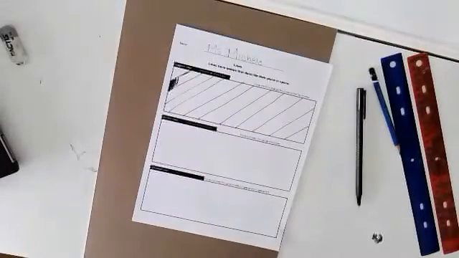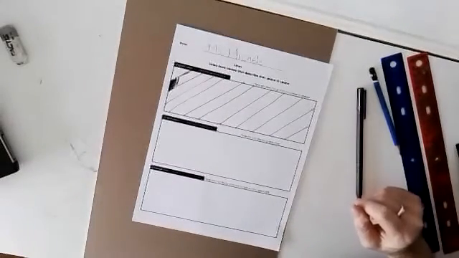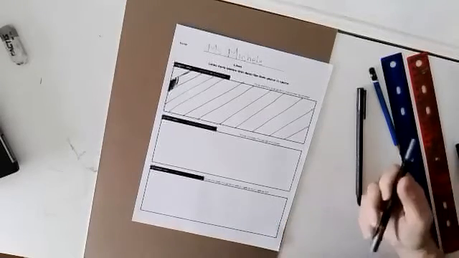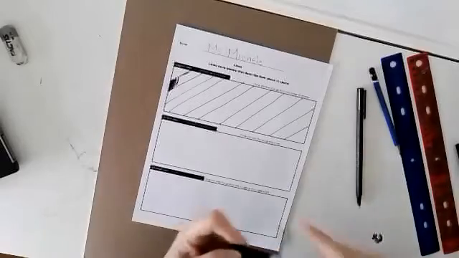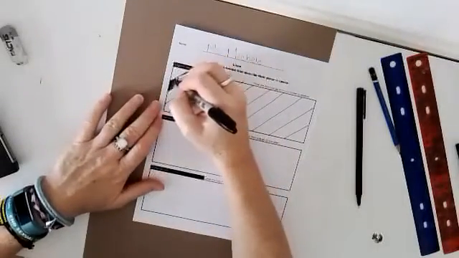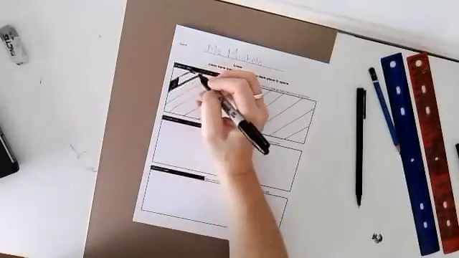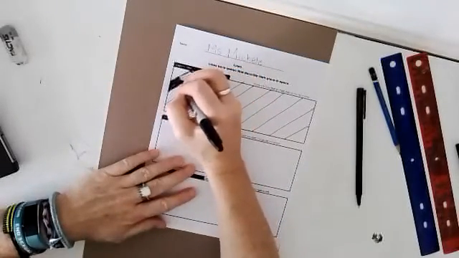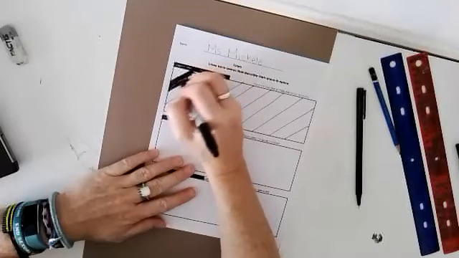Actually, my marker doesn't work. I need something else. Let me see. Here we go. That's what I'm going to use. I'm going to use a permanent marker. You do not have to use a permanent marker. Go ahead. If you have crayons or whatever you're using, go ahead and use those and fill those in.